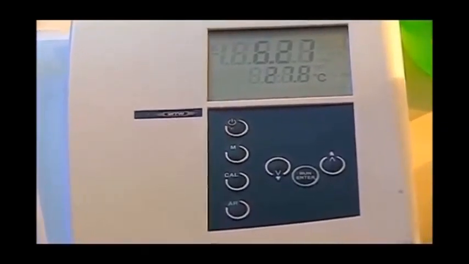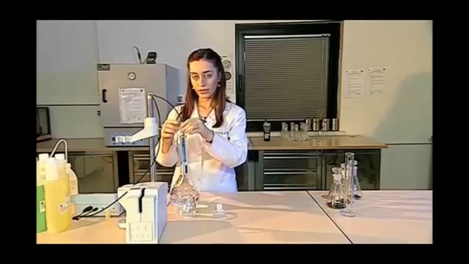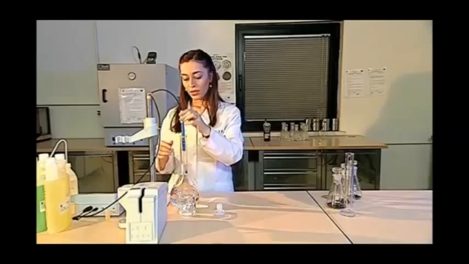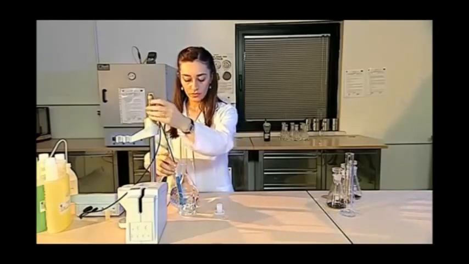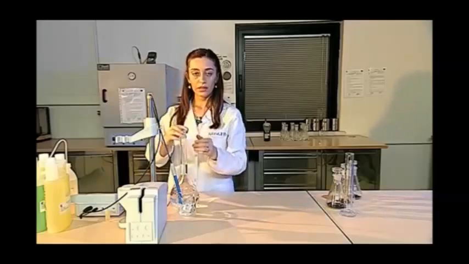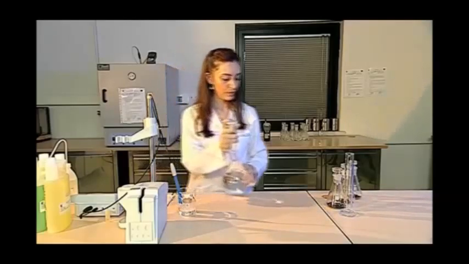I save the pH value when I am sure that it is fixed. I can also see the temperature of the solution on the screen of the pH meter, and I save both the temperature and the pH value.